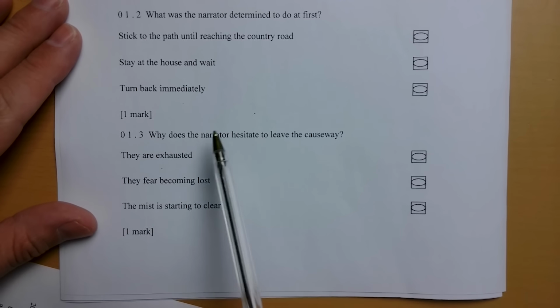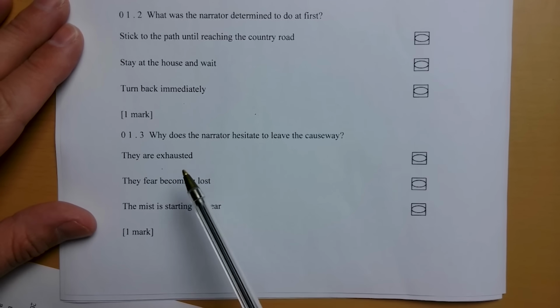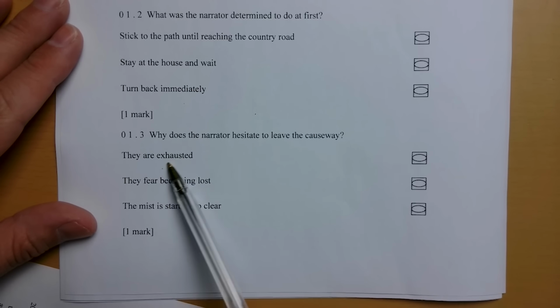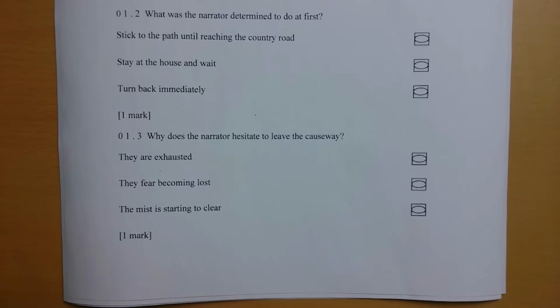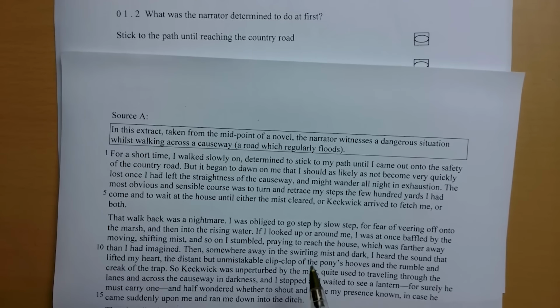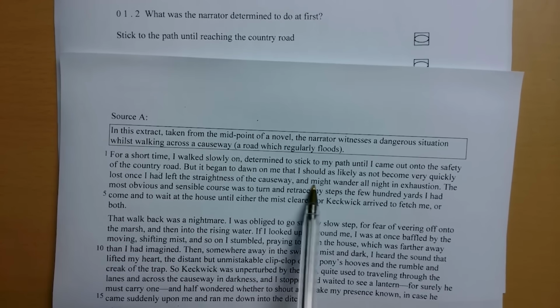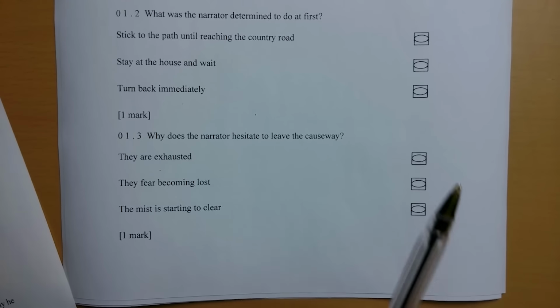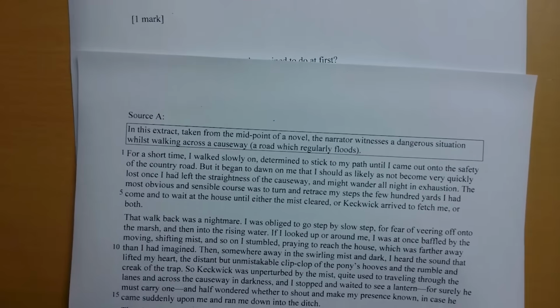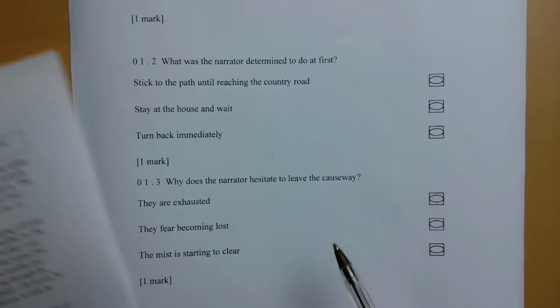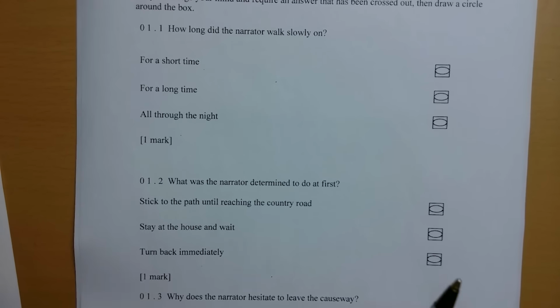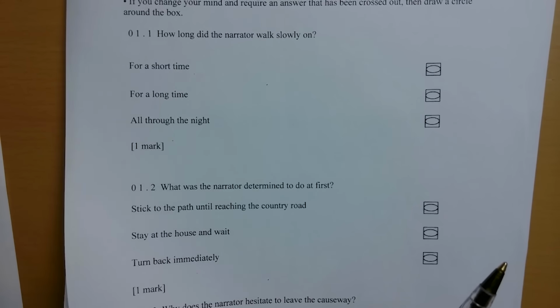So in our sample paper, question 1.3 asks why the narrator hesitates to leave the causeway, and one of the options says the narrator is exhausted, and that's close to what the text says, but not actually true. The text says the narrator fears becoming exhausted, not that they actually are exhausted, so this wouldn't be the correct answer. So you've got to be really careful with this opening question, and the advice is simple. Go back to the text. Don't answer from memory. Reread the relevant lines and match the meaning carefully, and watch out for options that feel right because they're close to what the extract says, but don't actually reflect what it says.